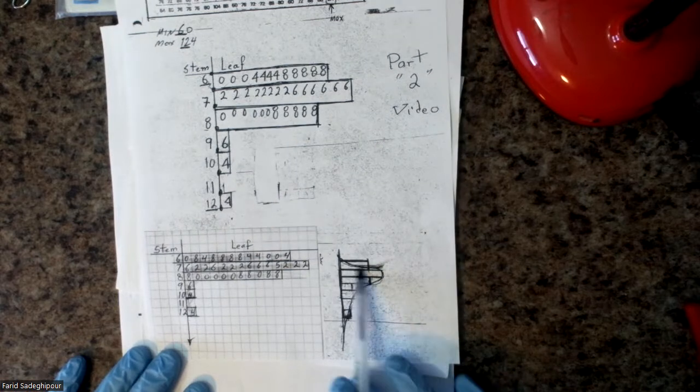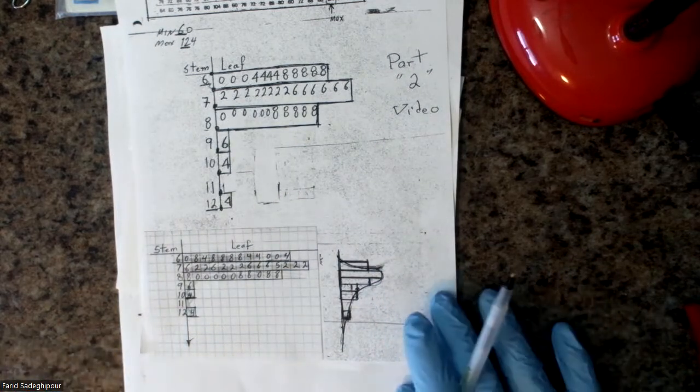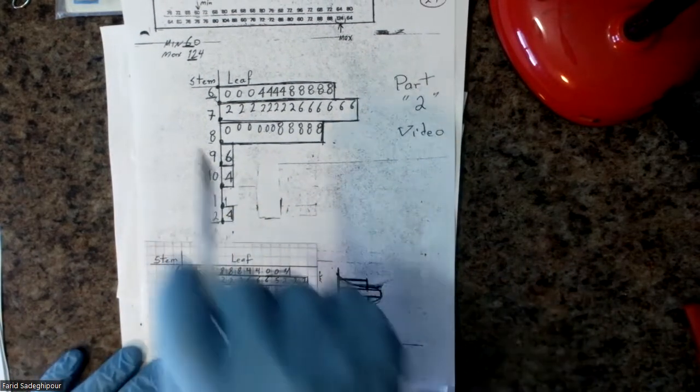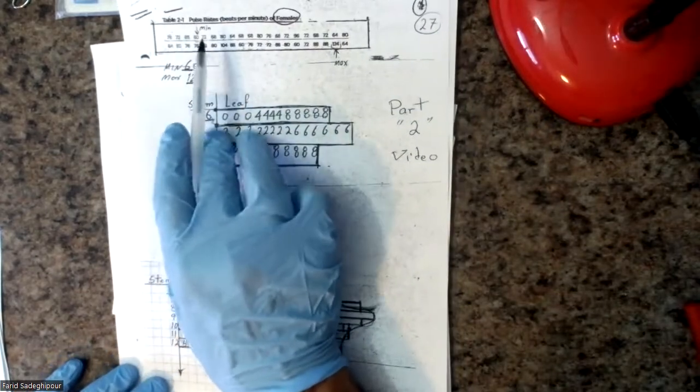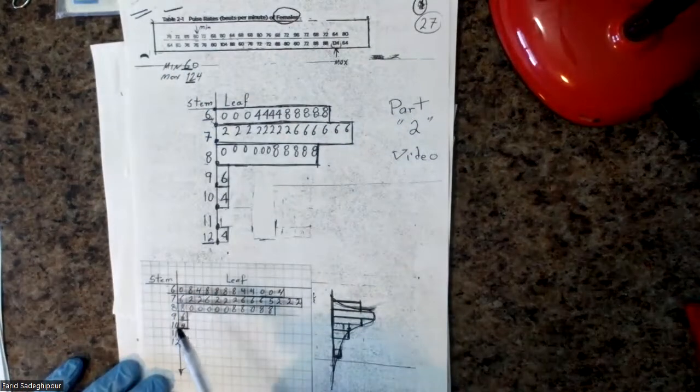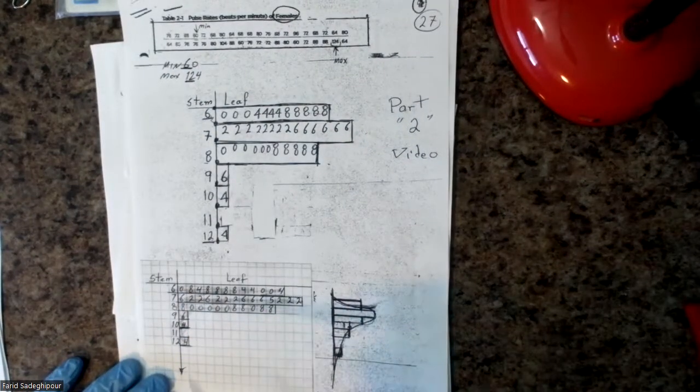And then normal distributions. So that's the stem and leaf, where you keep going from left to right and tally the numbers whose first digit is any of these.